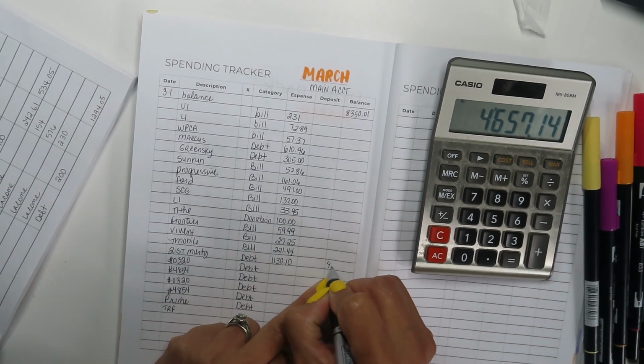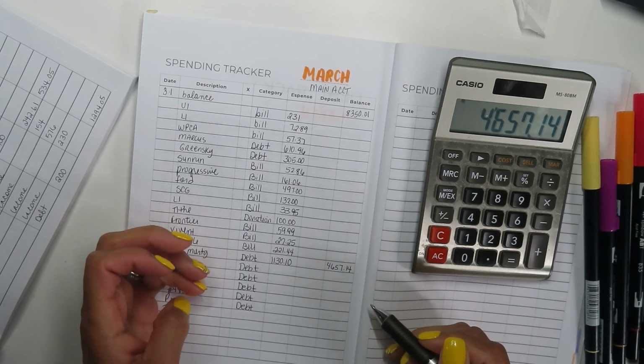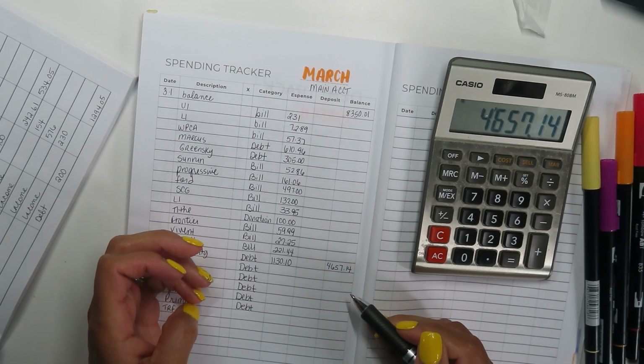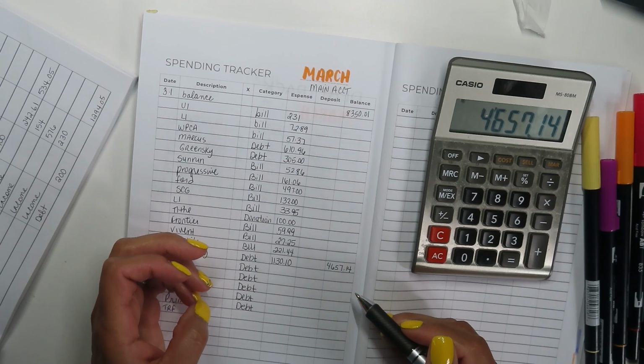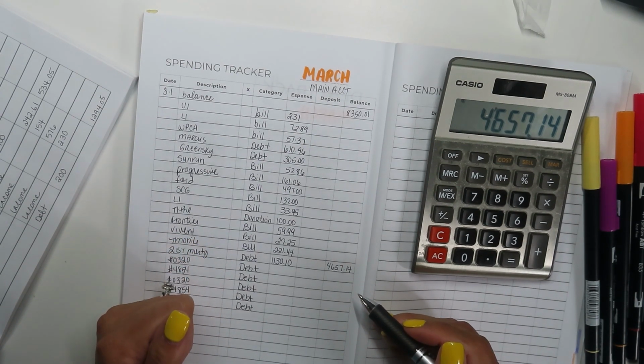We have a remainder of $4,657.14. Now here is where you can either put it into savings or toss it into debt, right?